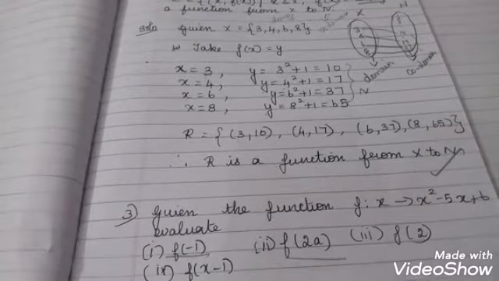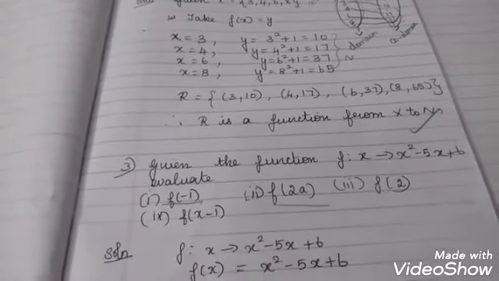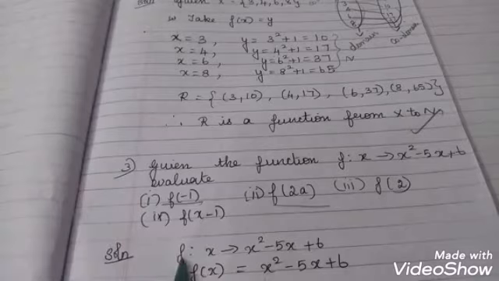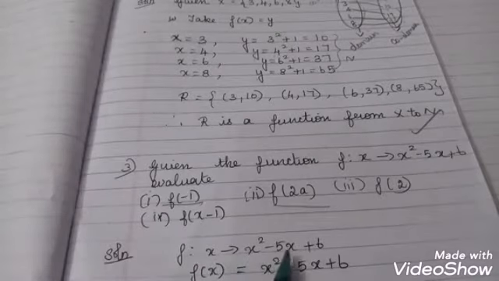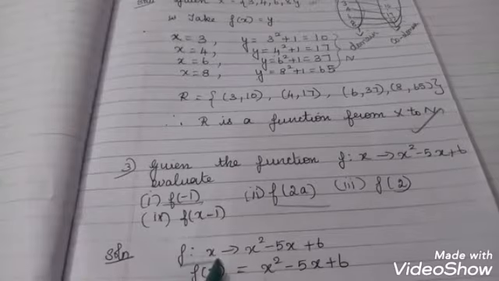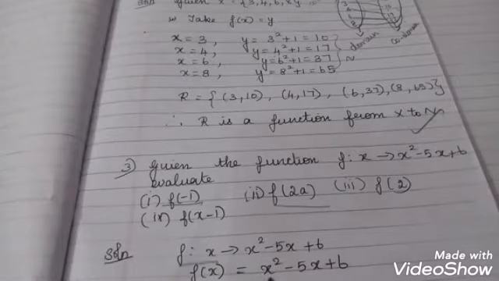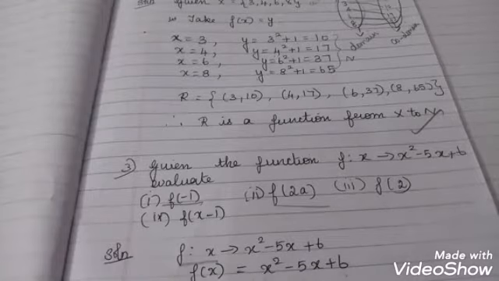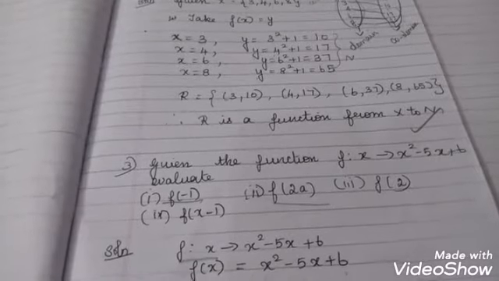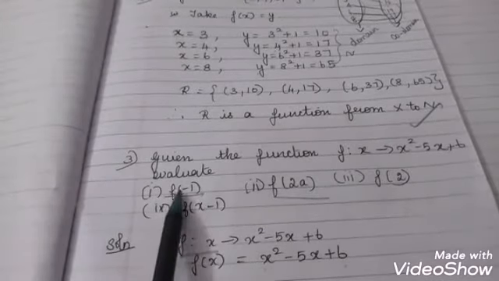So what is meant by saying evaluate f of minus 1, etc.? Here you know what is given in the question. It's given as f from x to x squared minus 5x plus 6. So what do you mean by saying that? Actually here it means that your f of x is equal to x squared minus 5x plus 6. This is what you have. Okay, now we'll evaluate f of minus 1.